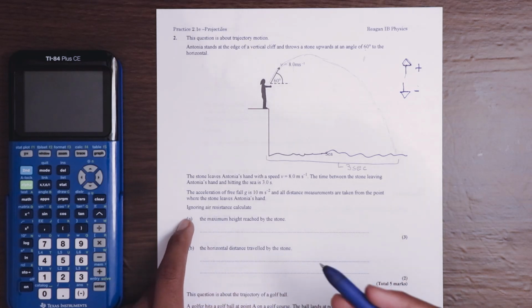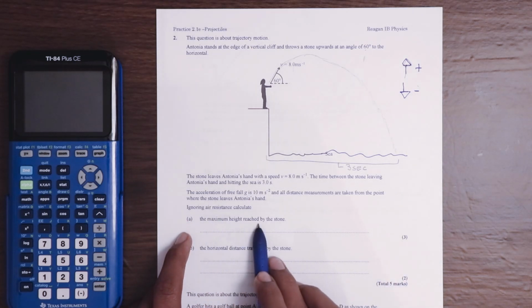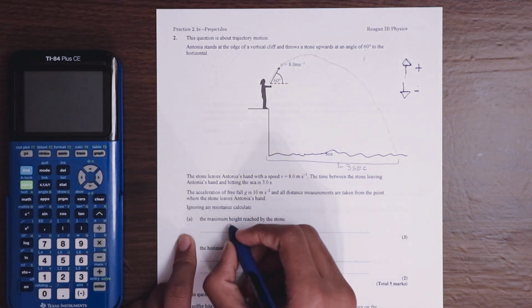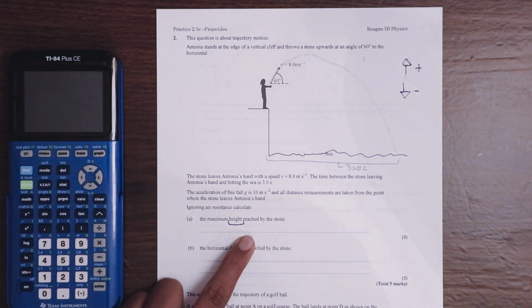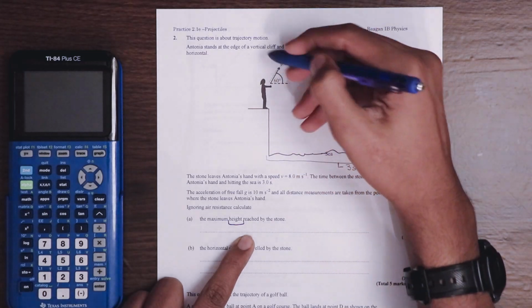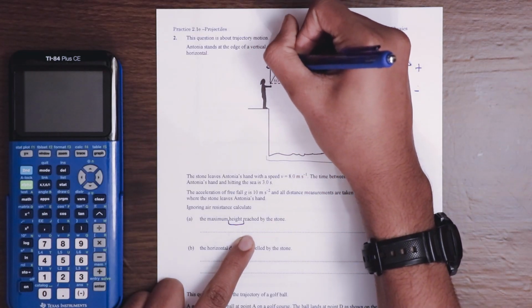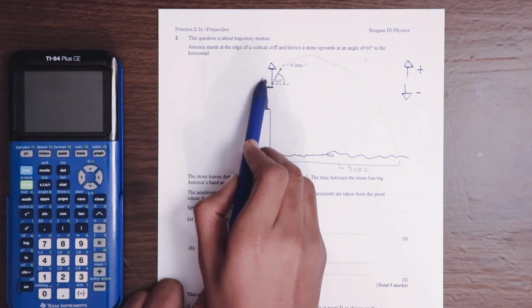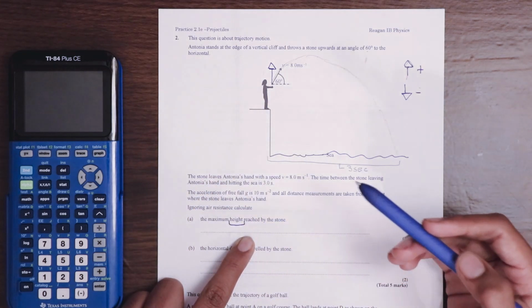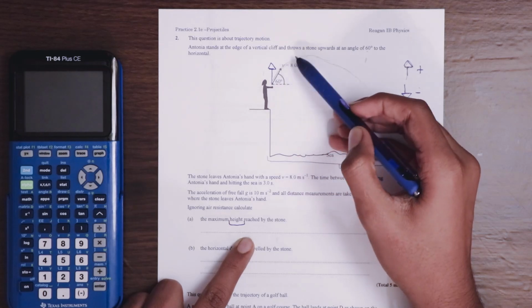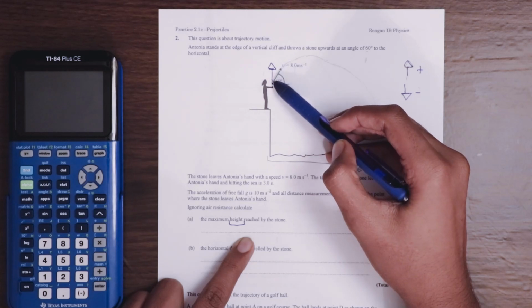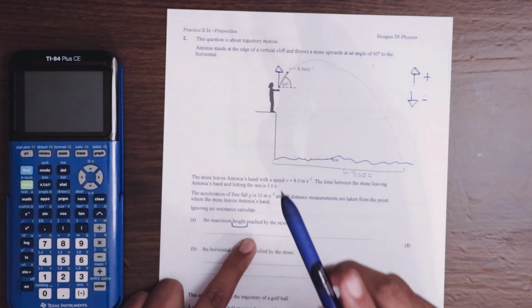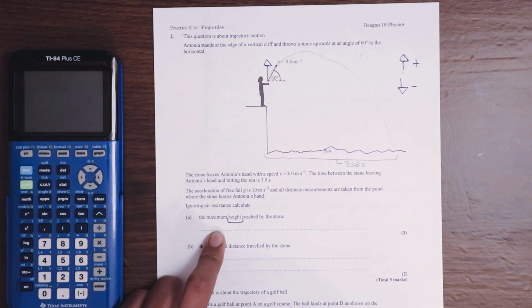Ignoring air resistance, find the maximum height reached by the stone. So we're looking for a height. In terms of height, we're going to have to be looking for the vertical vector, the vector that's going up and down. Because right now, we have the velocity of the rock going sideways, as you can see here, 8 meters per second. But we don't necessarily have it going straight up. That's what we have to find first, before we find the height reached by the stone.